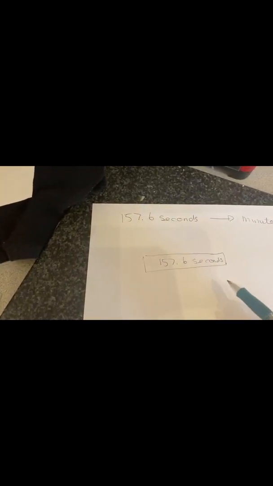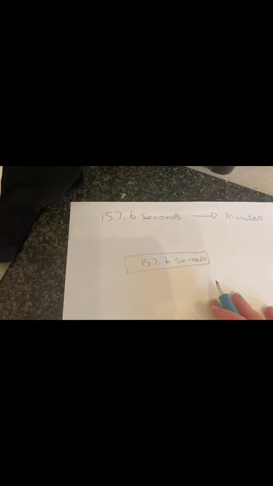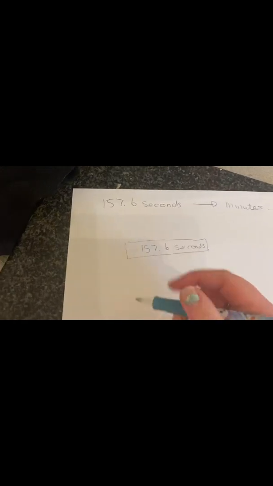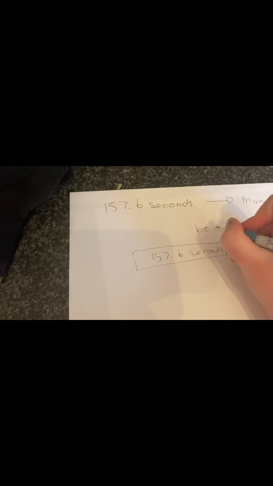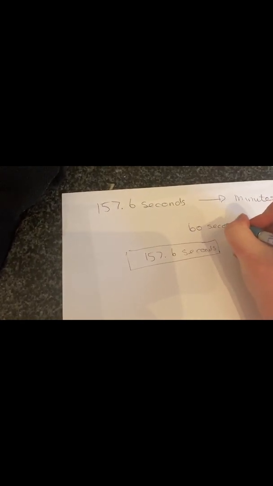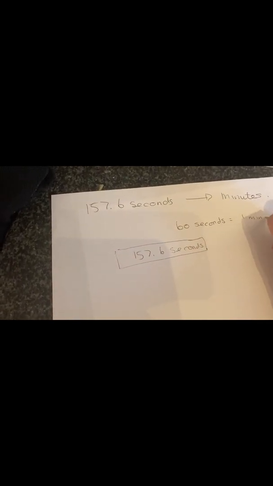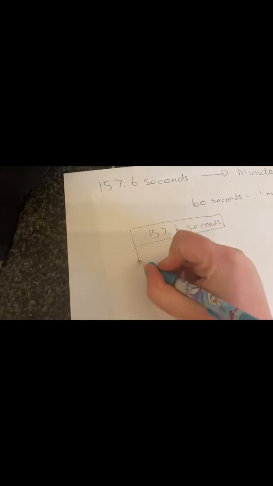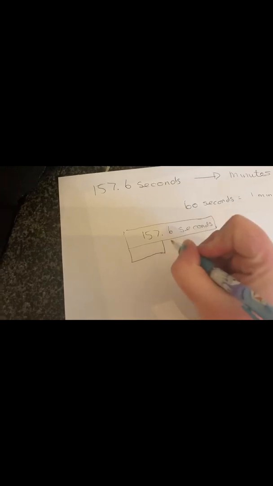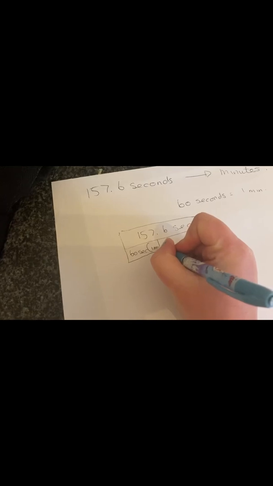Now we're going to break that total up into parts, and it will help us think about how big is the chunk we're looking for, and what do we already know. We already know that 60 seconds is 1 minute. So I'm going to break my 157.6 into chunks of minutes. I've got 60 seconds, which is 1 minute.